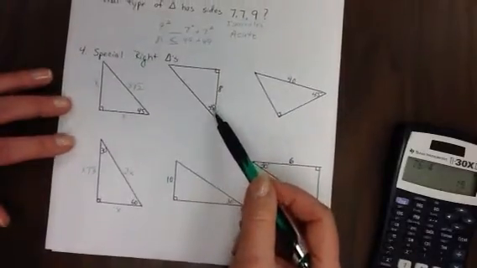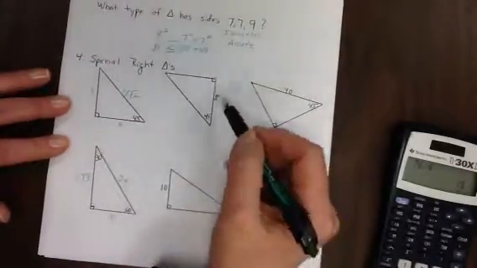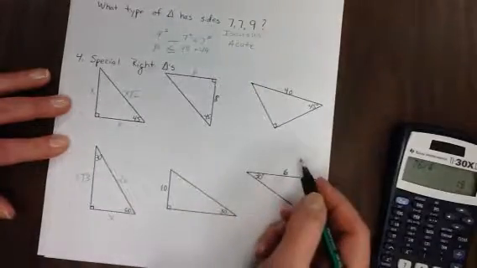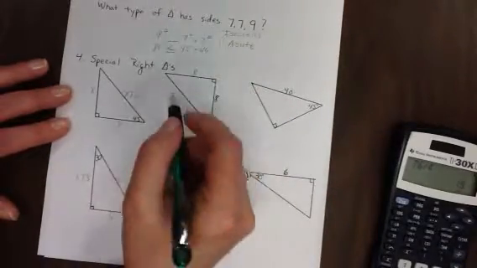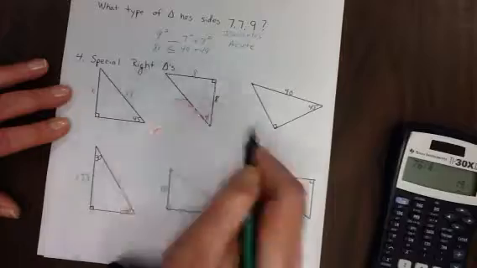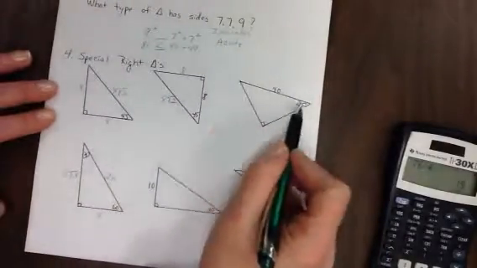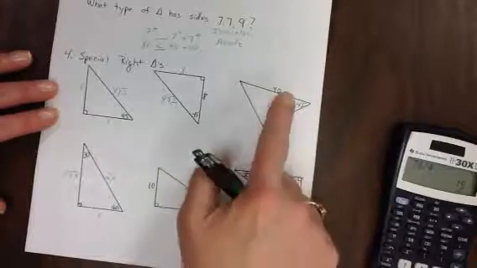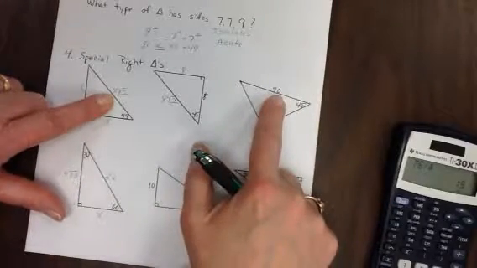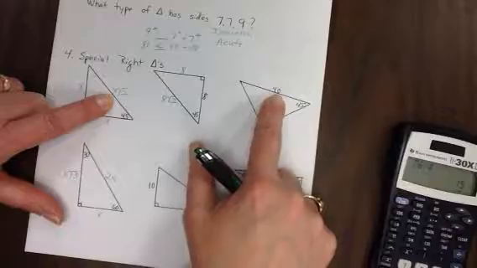Let's go back to the 45, 45, 90. Here the legs are both going to be equal, so that side is equal to 8. Matching it up, this side is going to be 8 times the square root of 2. This next example, I have the hypotenuse is 40. Well, looking at the reference triangle, 40 is actually equal to x times the square root of 2.